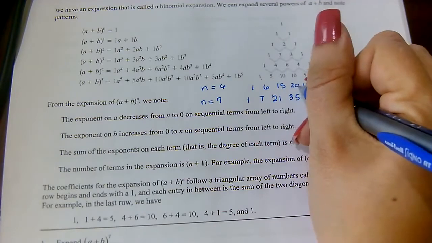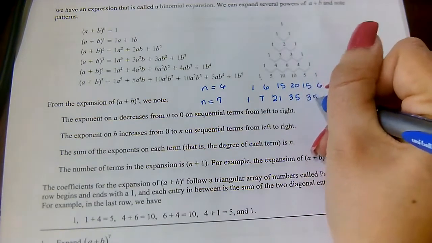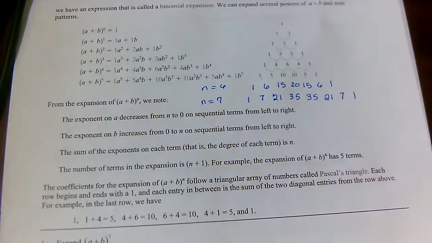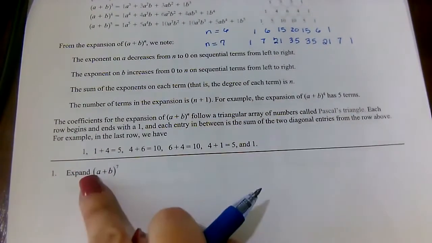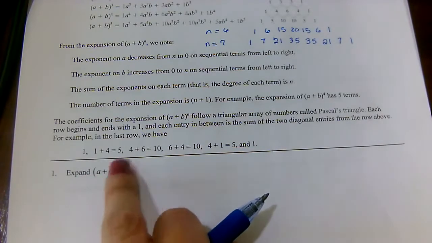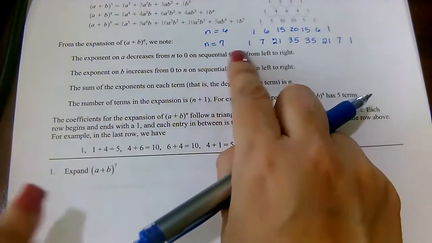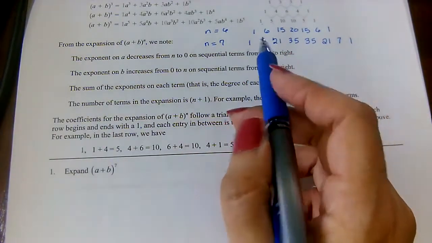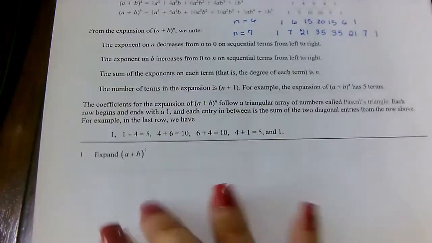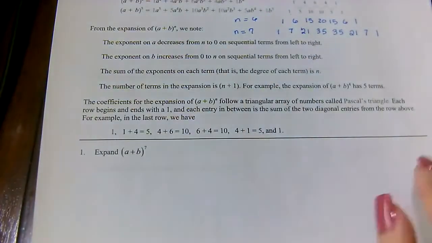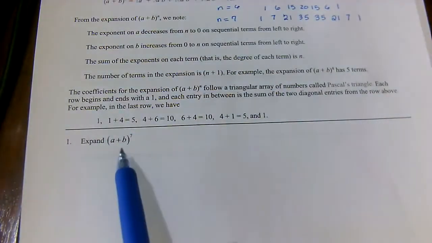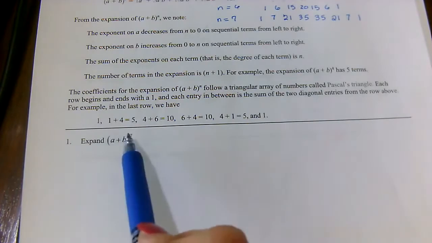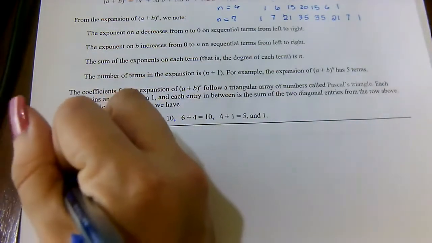35. 35 again. 21. 7. And then 1. So when I come down here, when I'm expanding it, and notice that this is to the 7th power, I'm going to use these coefficients. I'm going to start off with a 1. So I'm going to start off way over here, because you're going to need the whole length of the paper. I'm going to say, all right, so this is going to be 1. This is going to be the first term, so it'll be a to the 7th. So 1, a to the 7th.